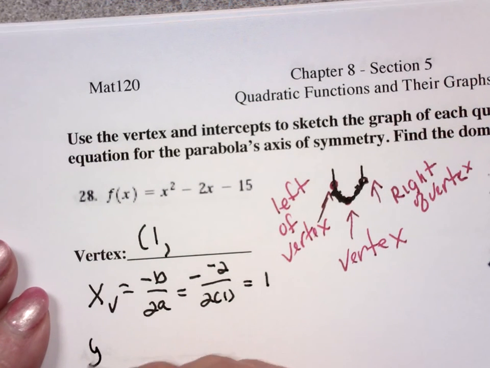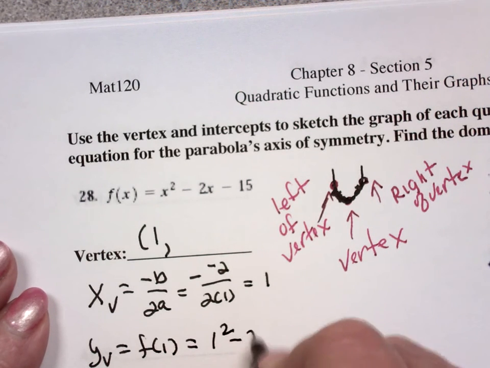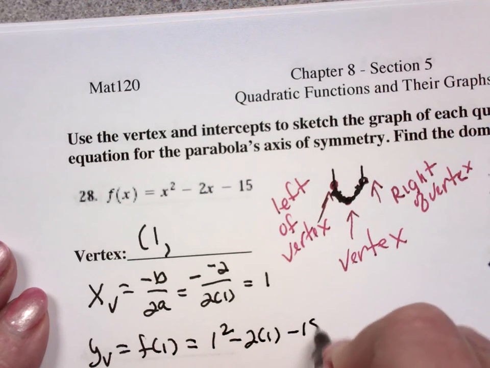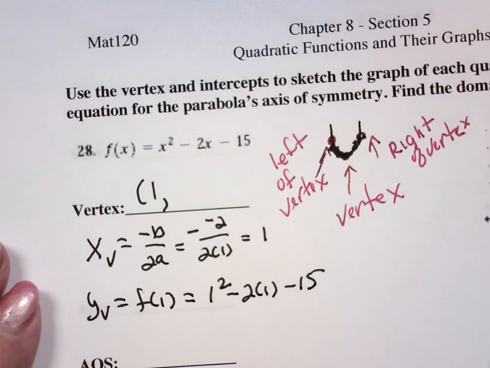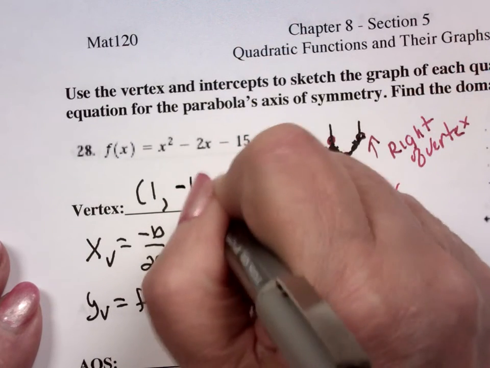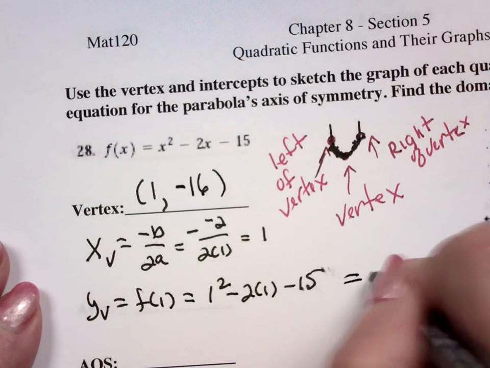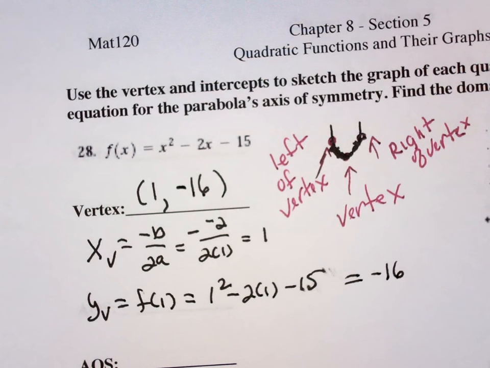And then the y-coordinate of the vertex is f of 1, which is 1 squared minus 2 times 1 minus 15, which is 1 minus 2, which is minus 1. Minus 1 minus 15 is minus 16. So now I know it opens up, it's got the low point, and I know where the low point is. It's at 1, minus 16.